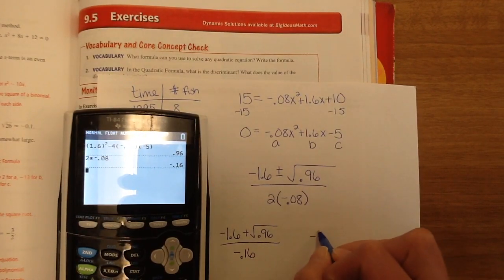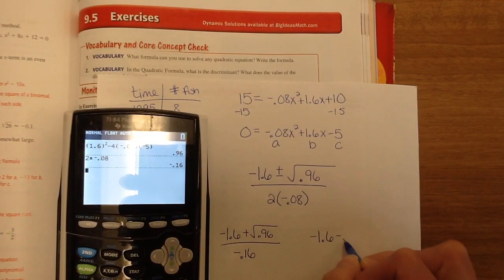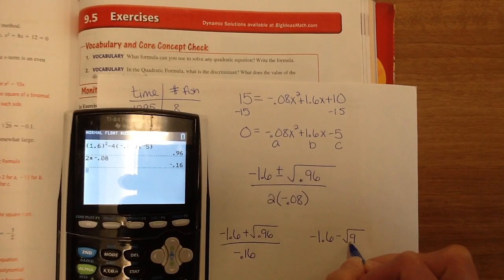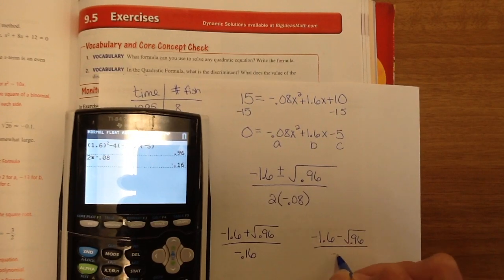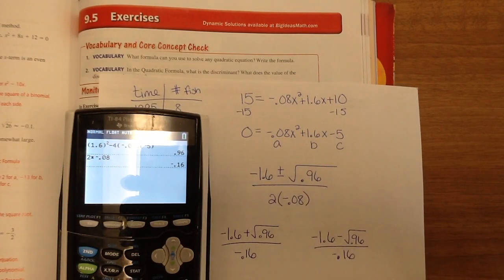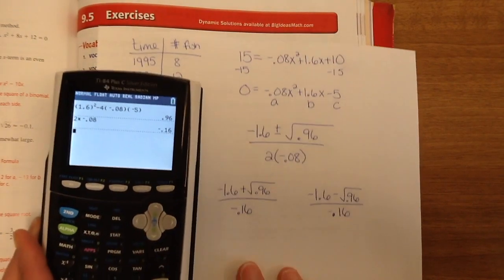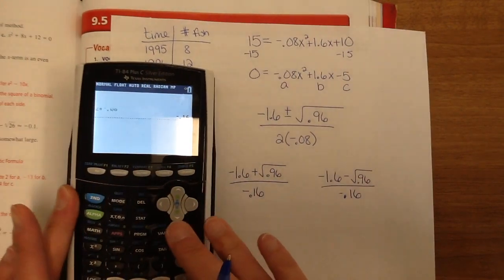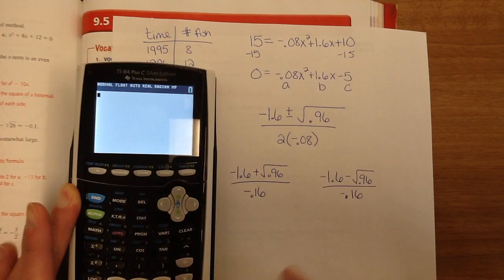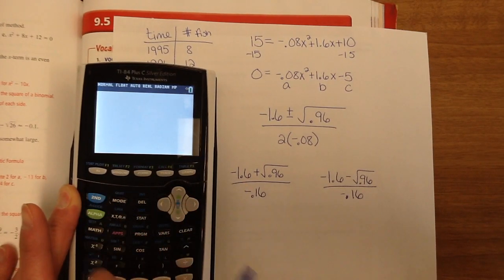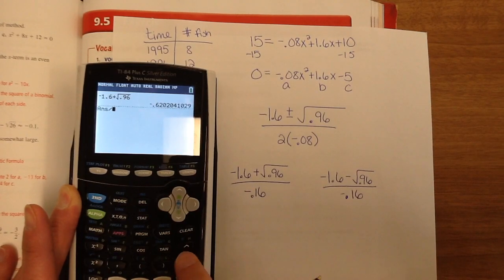Then I'm also going to have the subtraction of the square root, but my bottom doesn't change. Again, we talked about this yesterday, how you have to be very careful in how you type this into your calculator. So I'm going to do it in 2 steps, not type it all in at the same time. Here's my first, the top, then I'm going to divide by a negative 0.16.